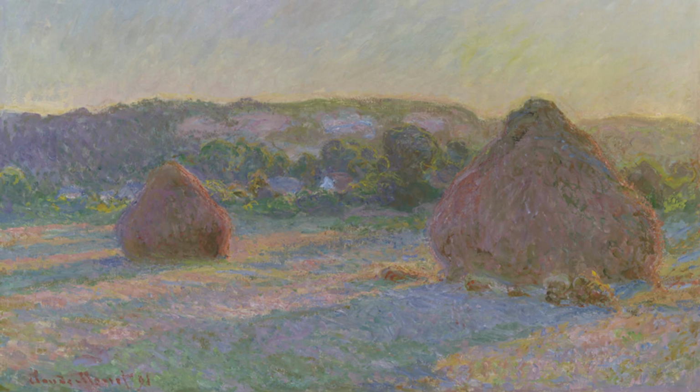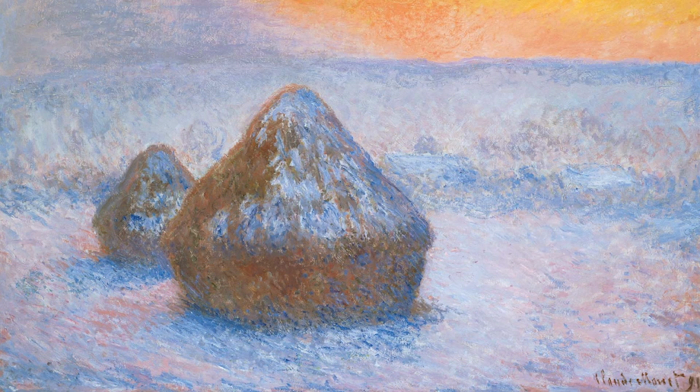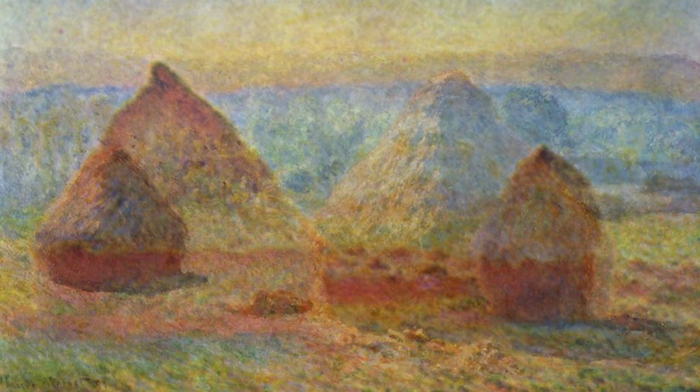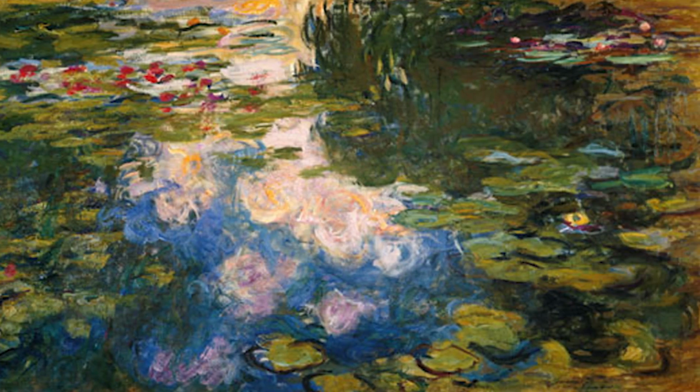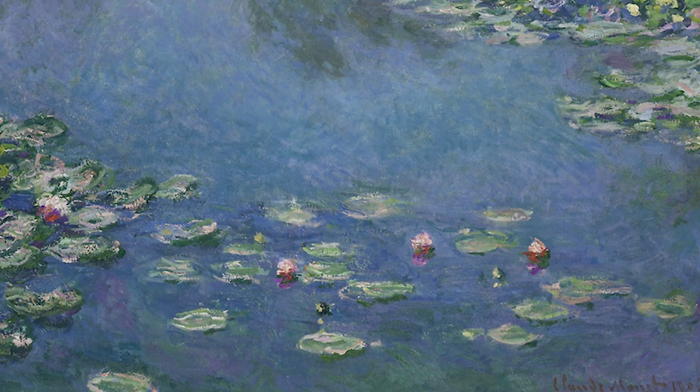In order to continue his experiments with light, Monet would paint a series of the same scene. There's a painting of haystacks that he did at different times of day. He's done water lilies at different times of day. He's painted different cathedrals and the London Parliament at different times of day. So even though he's painting the same subject matter, it's a different painting because the colors and the lighting conditions change.